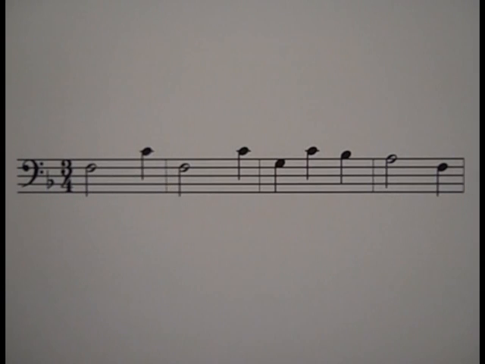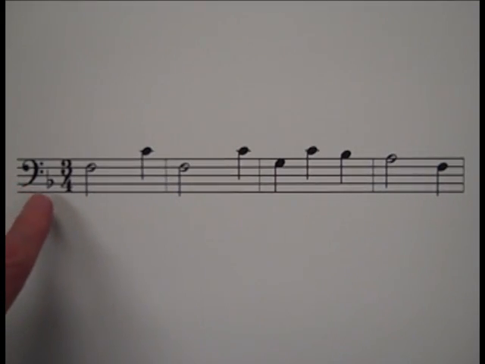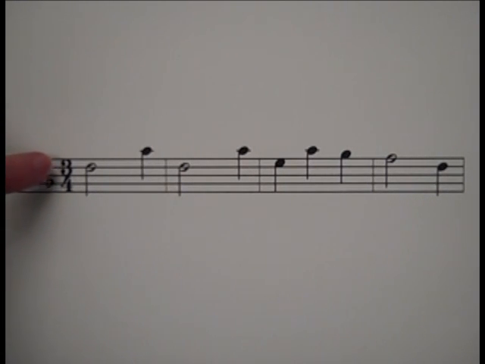Here's the first line of music that the left hand will play. Notice that this time we have a bass clef. The left hand usually plays in the bass clef. We also have a flat here to remind you that in F position we have a B flat. Next we have the time signature. That 3 on the top reminds us that we'll have 3 beats in every measure.